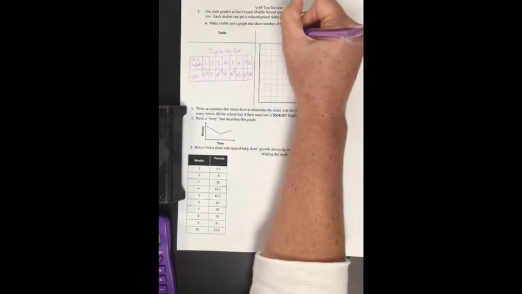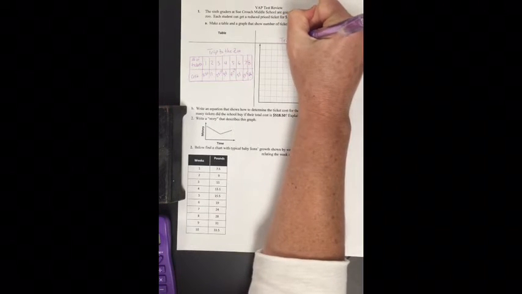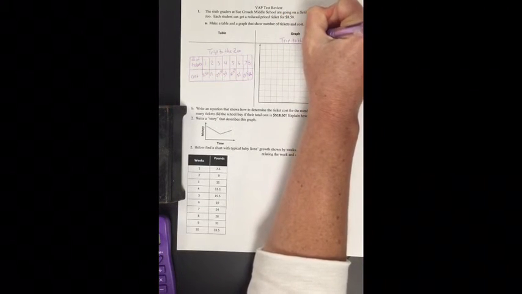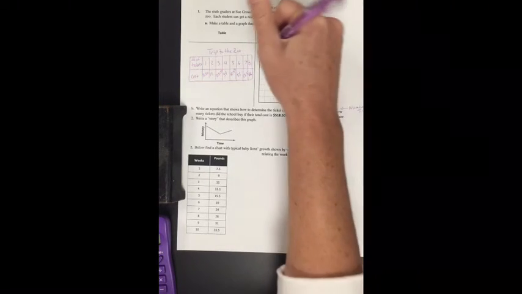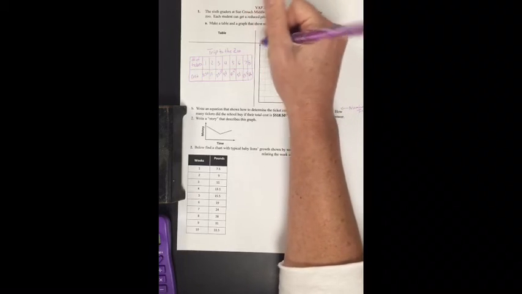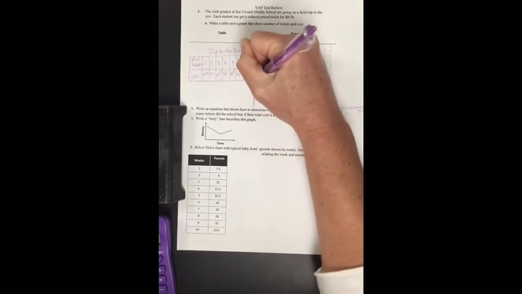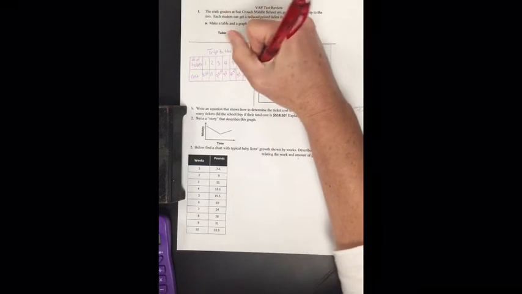First by giving it a title, trip to the zoo. Then listing my variables, which is kind of hard on this little tiny thing, so I'll put it over here. The variable down here will be the number of tickets. My independent variable. My dependent variable over here will be the cost. And maybe I'll just use a different color here. Cost.